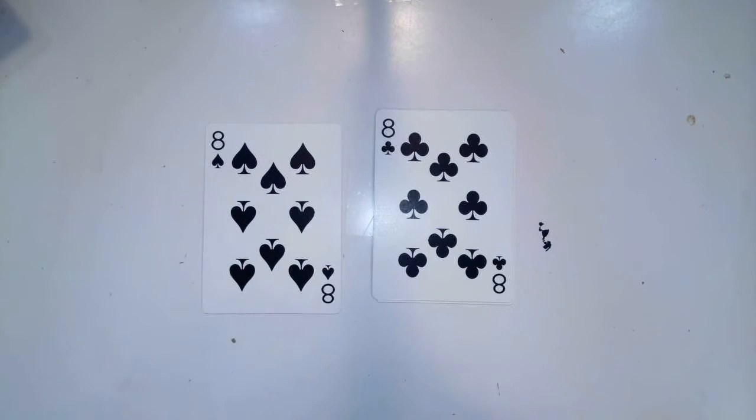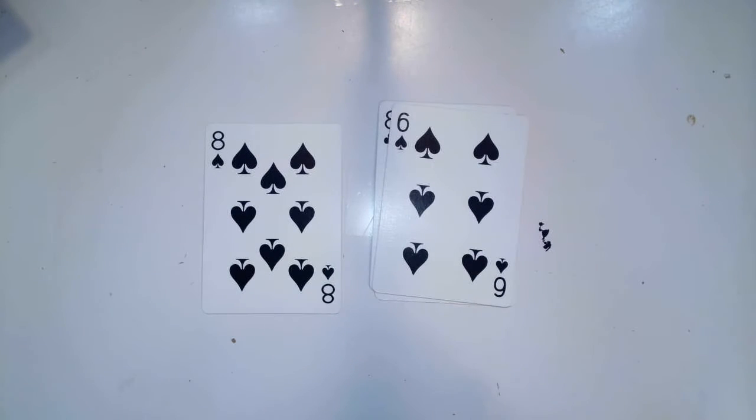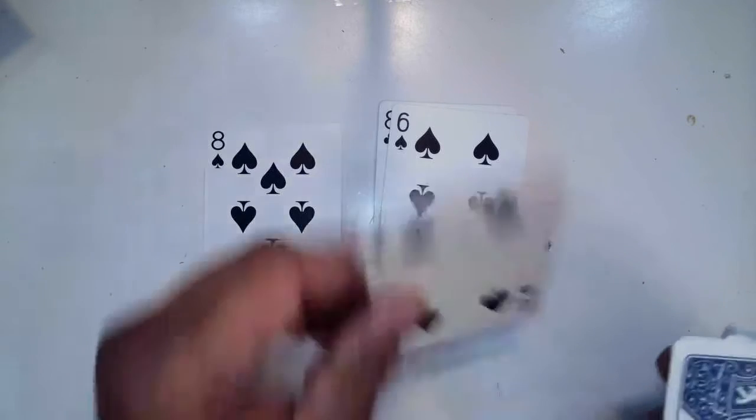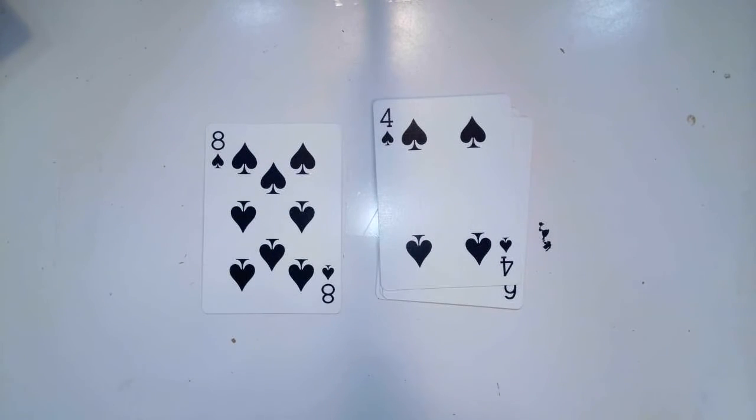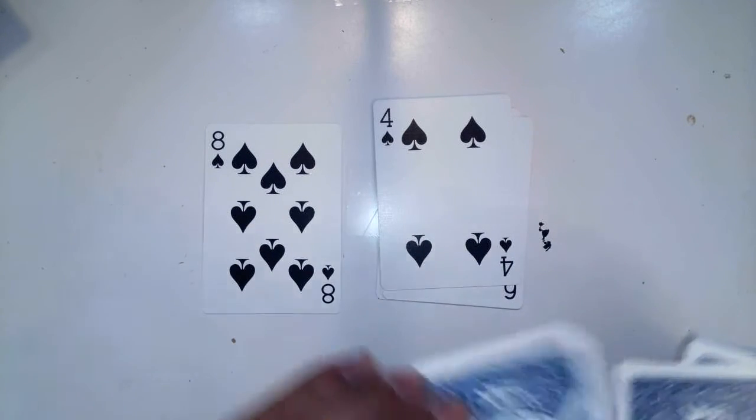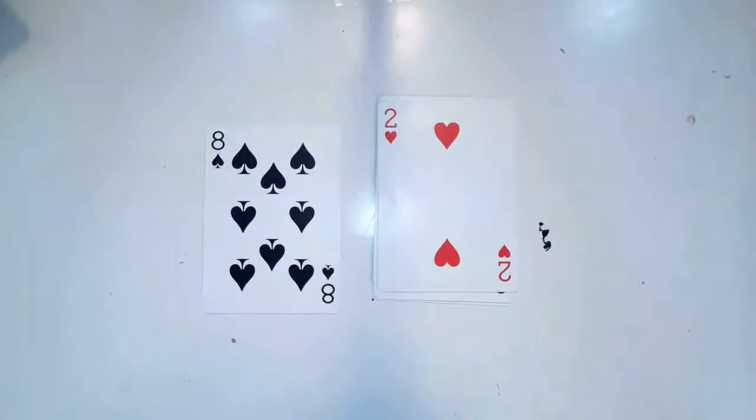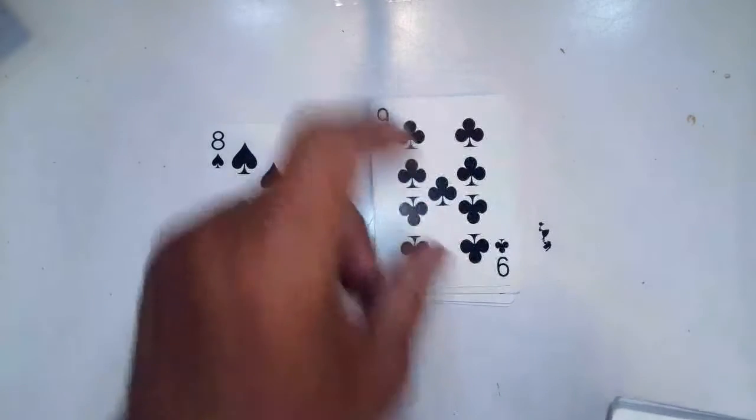I don't know. It just helps me. I think of 64, 16. Little weird thing, but oh well. Helps me. 8 times 6, 6 and 8 is 48. 8 times 4, 32. 8 times 2, 16. 8 plus 8.